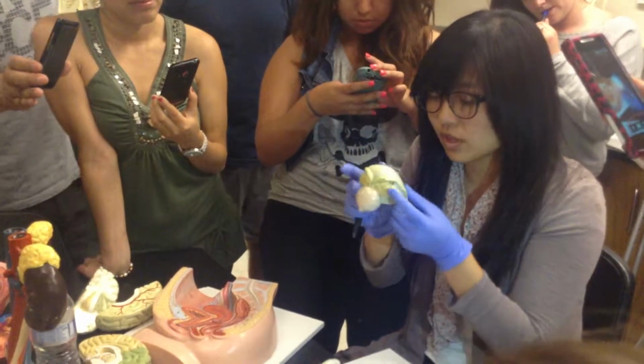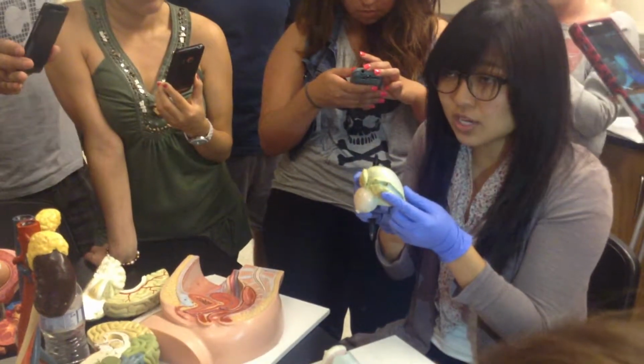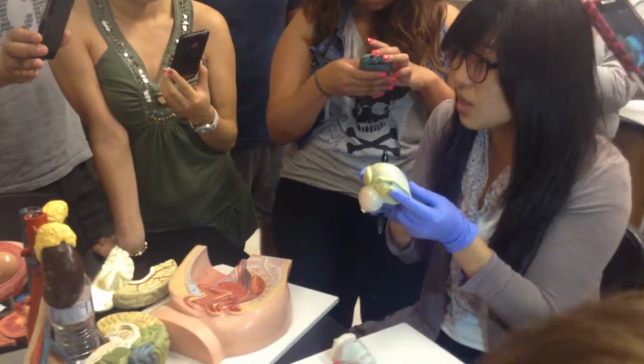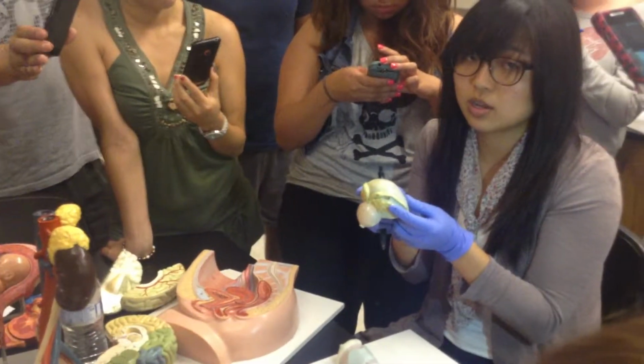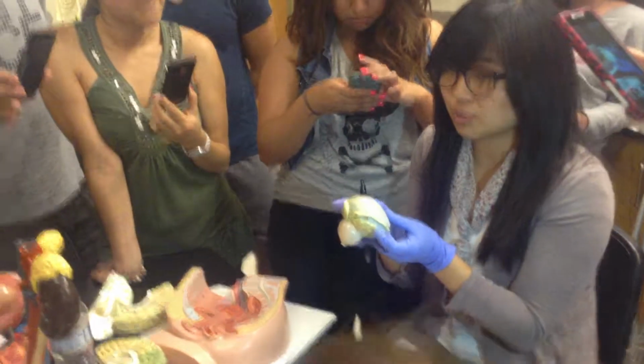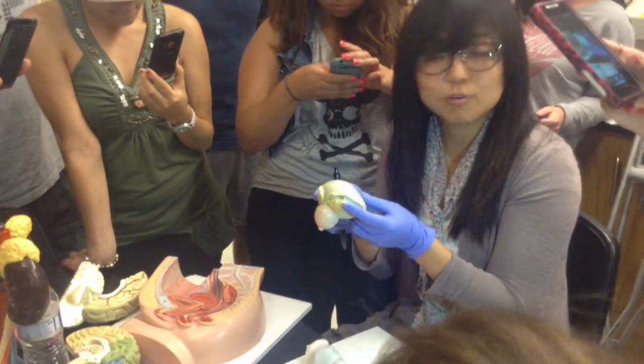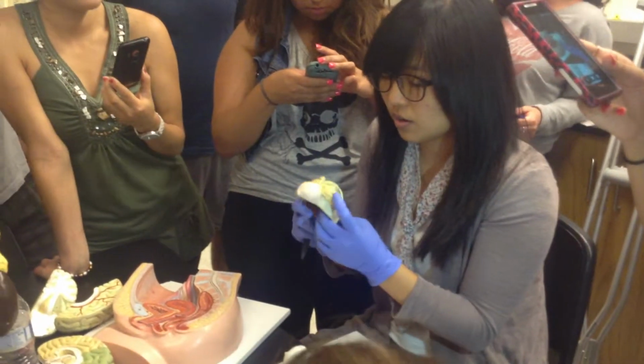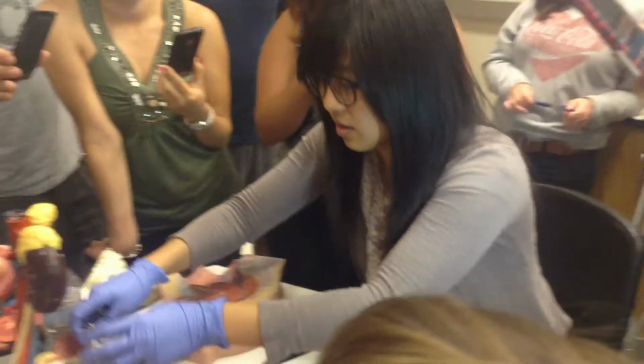That's how it works. The seminal vesicles secrete seminal fluid. And what was the function of seminal fluid? Food for the sperm, exactly. Nutrition, food and water for the trip. Okay. Excellent.